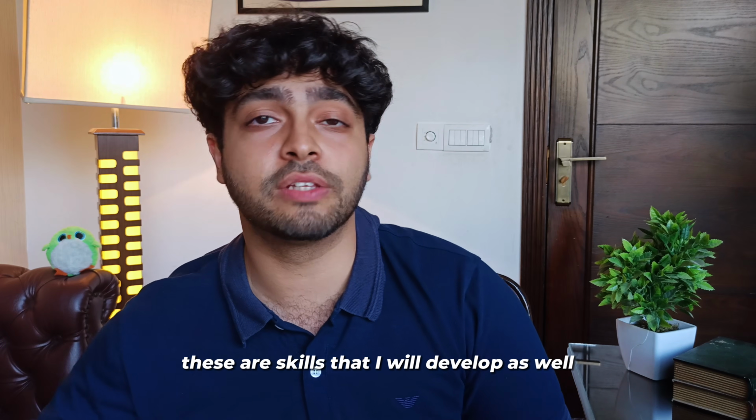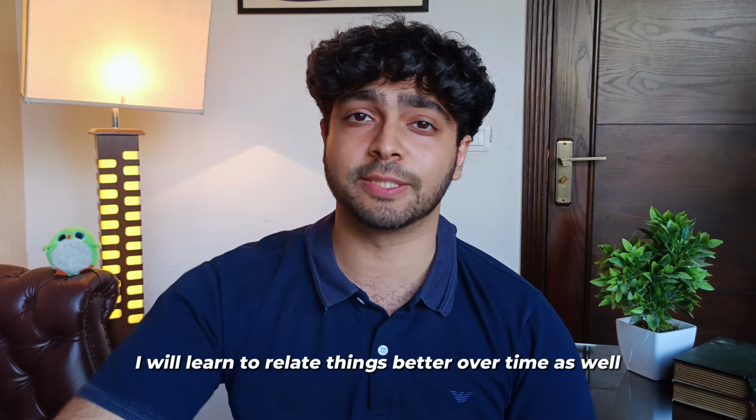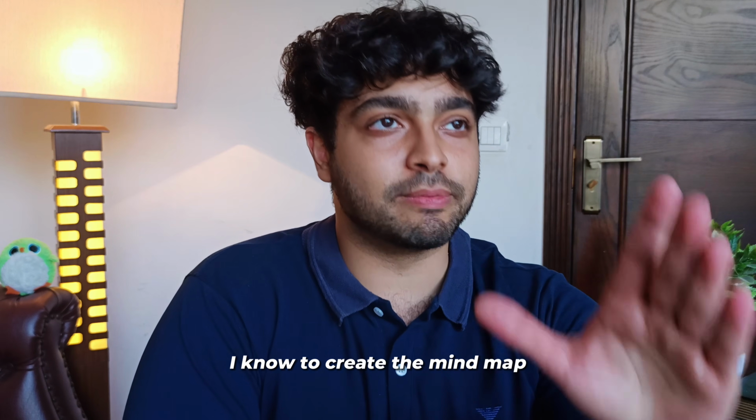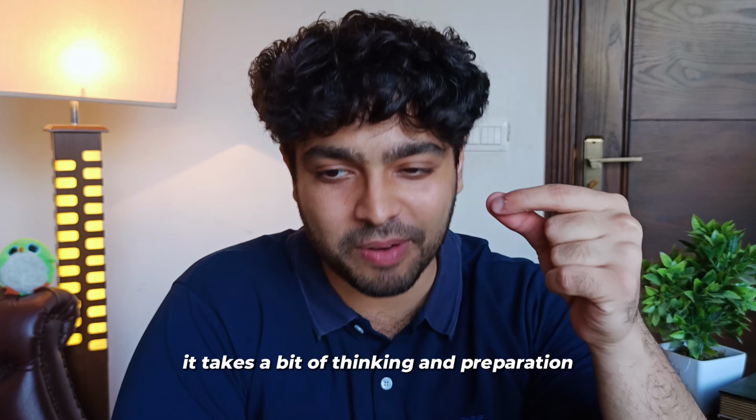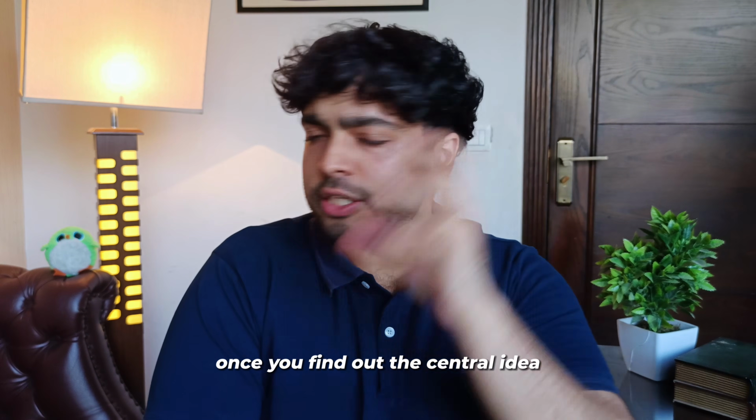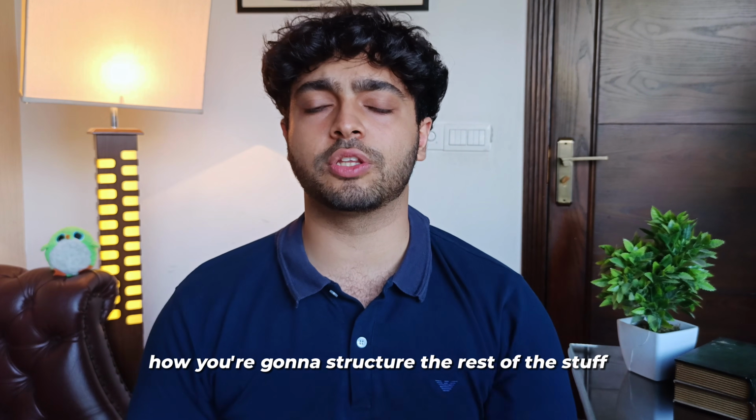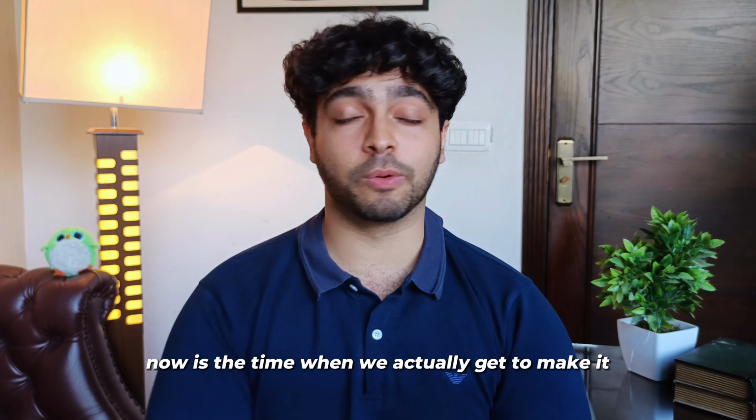And again, these are skills that I will develop as well. I will learn to relate things better over time as well. I know that creating the mind map takes a bit of thinking and preparation. But that's basically it. Once you've planned out the central idea, once you know how you're gonna structure the rest of the stuff around it, now is the time when we actually get to make it.